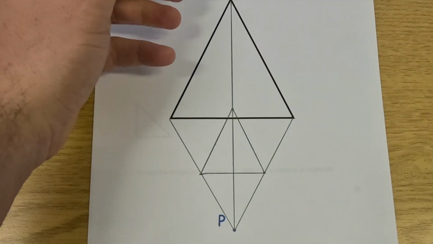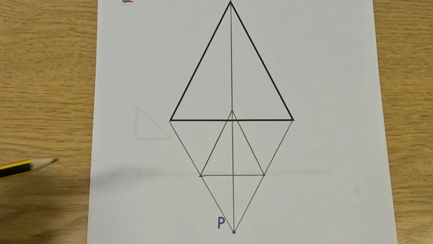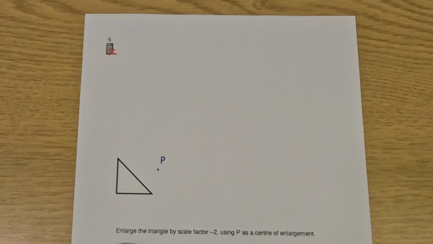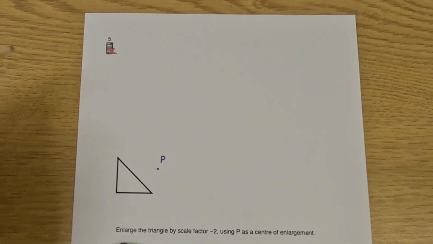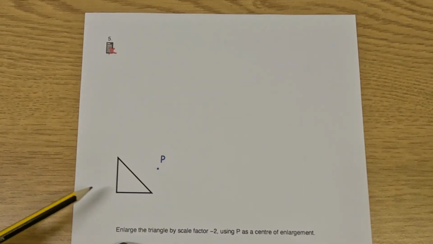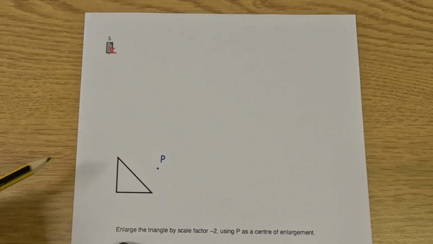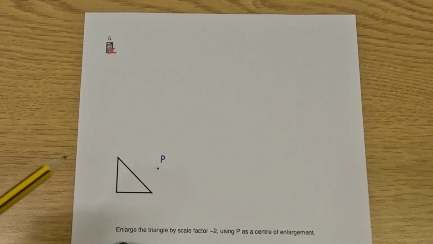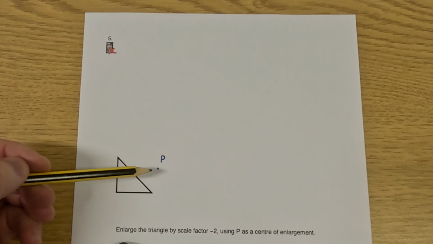And that's it, we've enlarged the big triangle by scale factor half, and that's it there. Okay, so let's have a look at question number 5. Question number 5 is a bit different from questions 1 to 4 because this time we've been given a triangle and the point P. You can see there's not much room here to the left-hand side because the question says enlarge the triangle by scale factor -2 using P as the centre of enlargement.